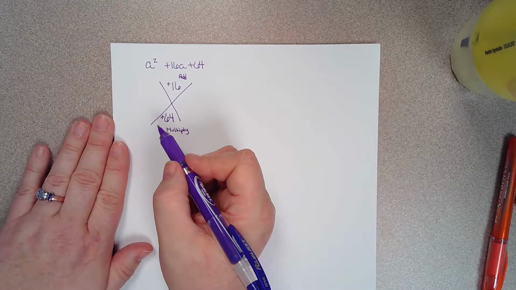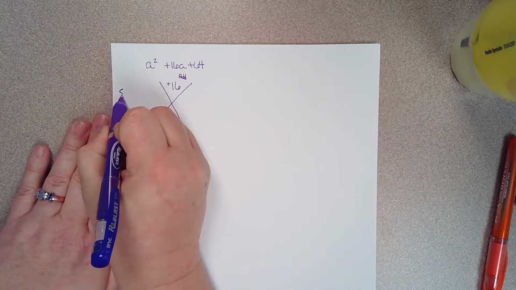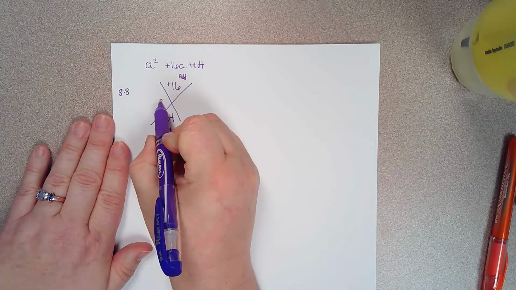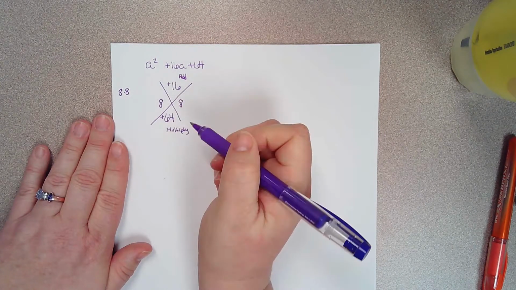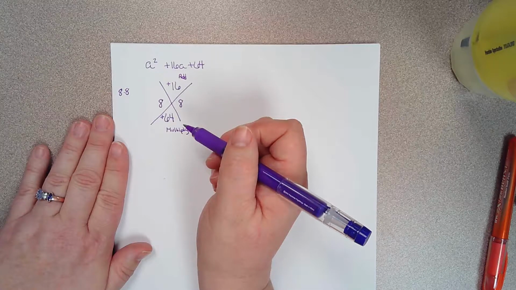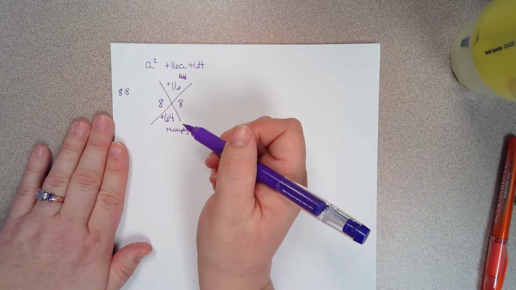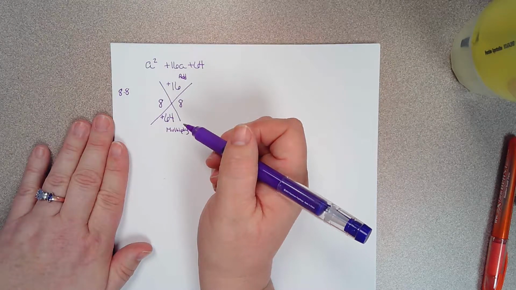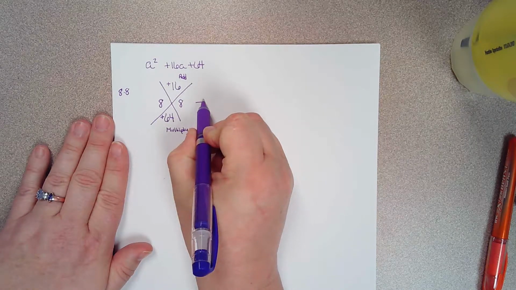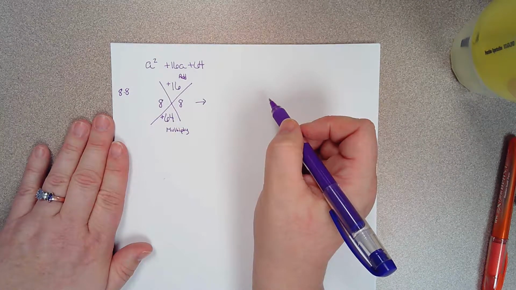8 and 8. So 8 times 8 gives me 64. Does it add and make 16? Yes. So we're going to go ahead and put this in. So if you know your multiplication tables, this is going to go quite quickly. All right, the bigger the numbers, yeah, you may have to do a little bit of guess and check on that, but for the most part, if it's a basic one, you should be able to know your multiples on these. So once we get that figured out, we're going to jump right into our answer. Yes, we can go right to the answer in this one.